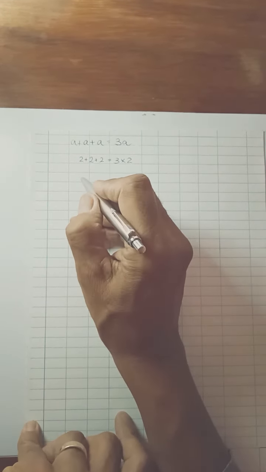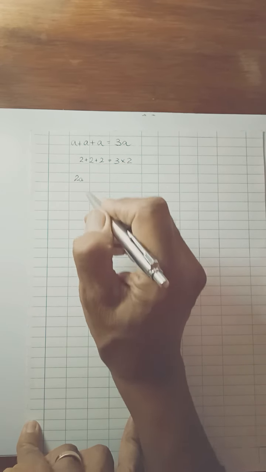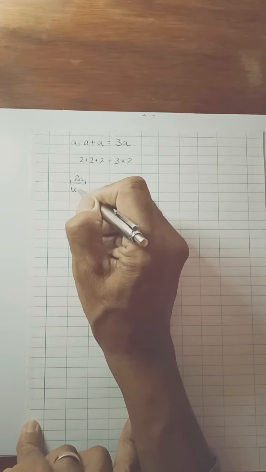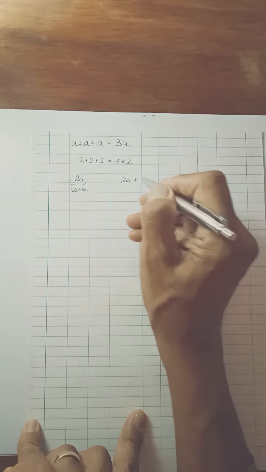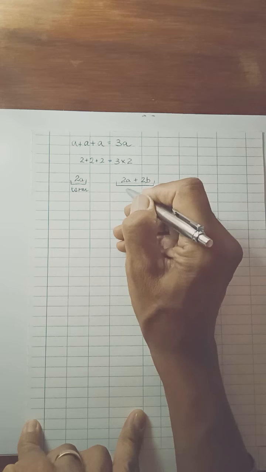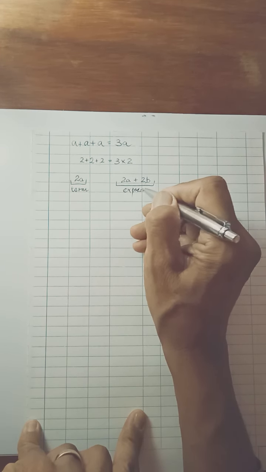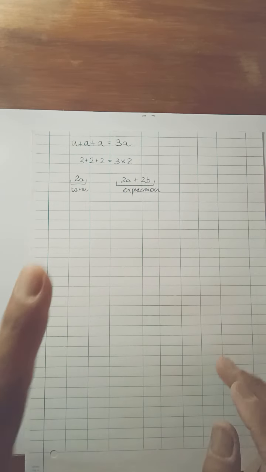The other thing I felt that needed emphasis was, again, it was stated verbally, this is a term, and if you put two such terms together, then together they make up an expression. Again, this was stated, but I felt it needed to be written out.